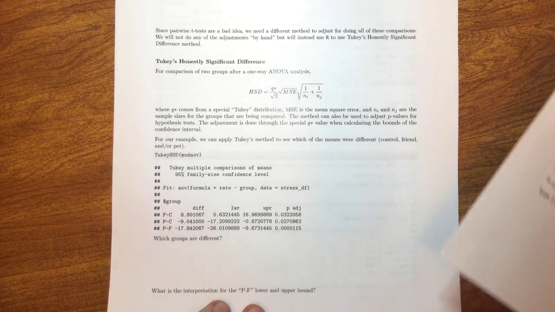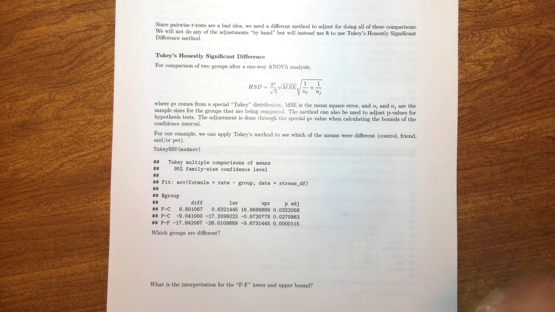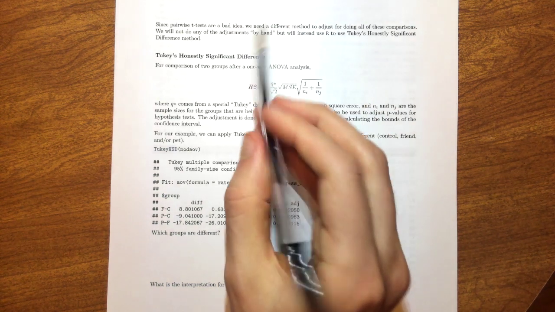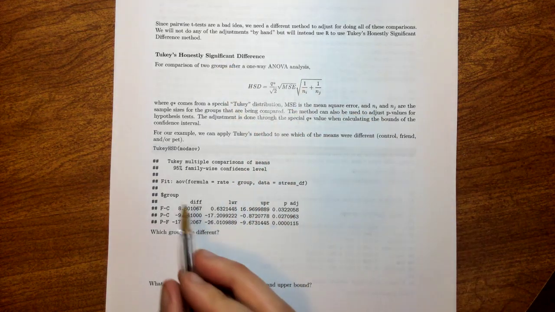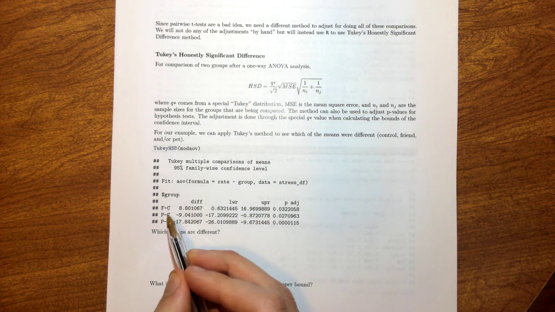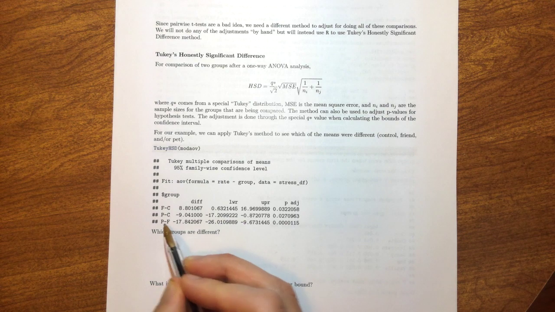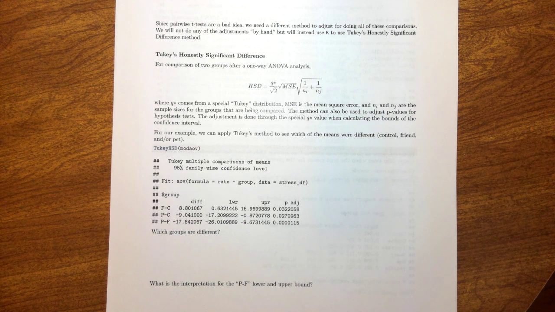How we would adjust for that, I'm jumping around a bit again, to page 8. If we're comparing different means, like in our dog example, and we're comparing the friend group to the control group, the pet group to the control group, the pet group to the friend group, that's 3 different tests, which means I have to adjust for that.